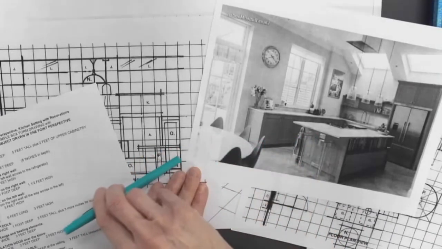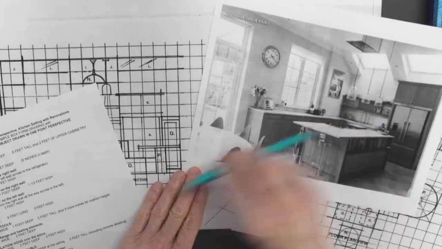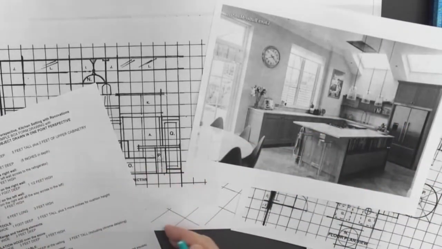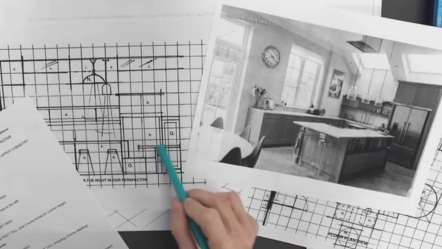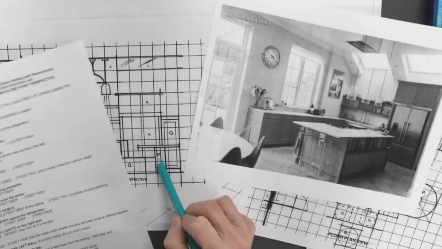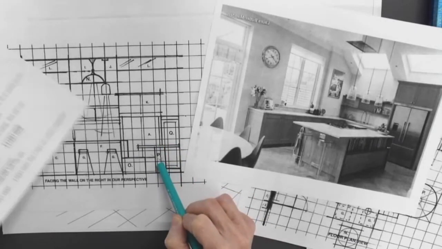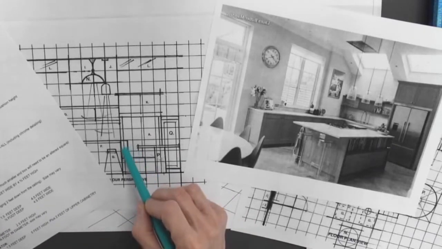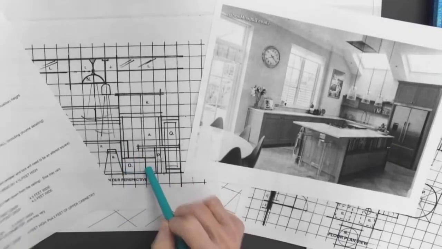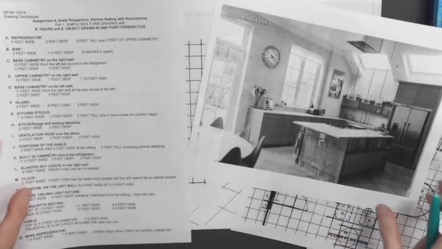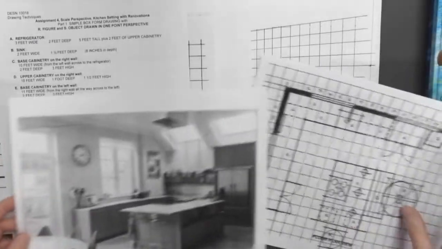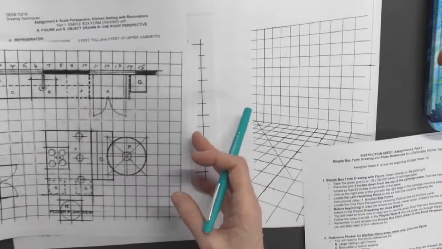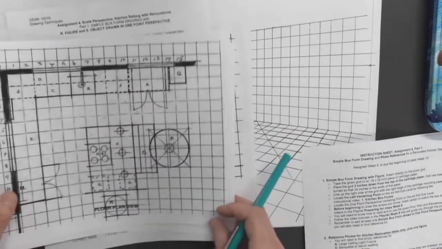So this elevation is as if we were standing right in the center of all of this and looking straight back to the fridge. Okay, and there's our table. P is our table, hopefully. Yeah, P is our table. Our banquette is O. That's the back of the banquette there. So you see all of this information works together. Your elevations and your floor plan, everything works all together, just like last time.